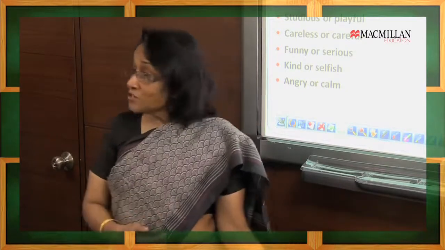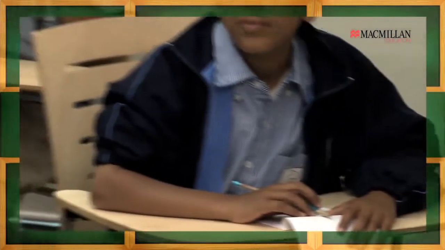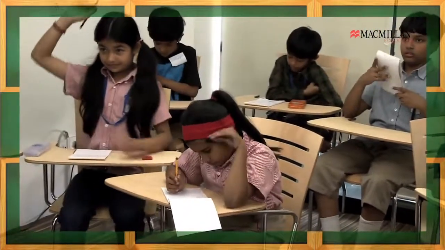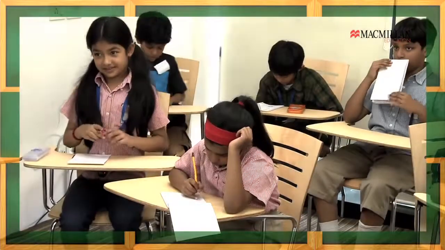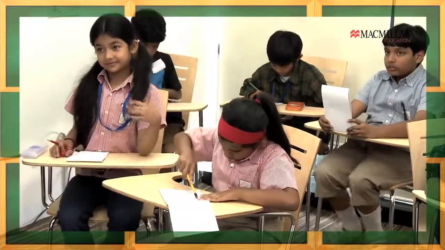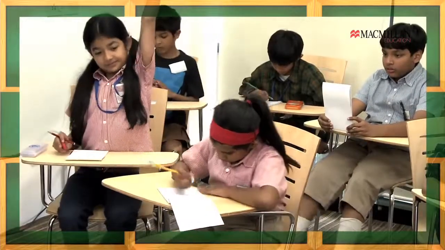Do you know what this activity is called? Composing. We composed first, and then what did we do? Revise. We revised it. Yeah, we revised, and then we edit. You know what editing means? Making changes so that your piece of writing improves.